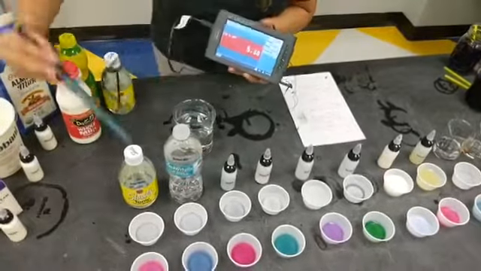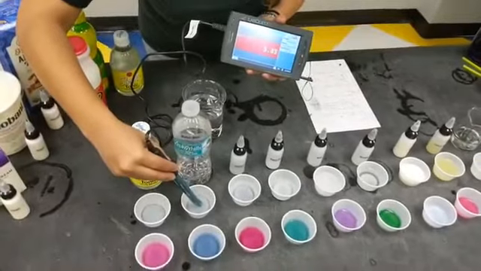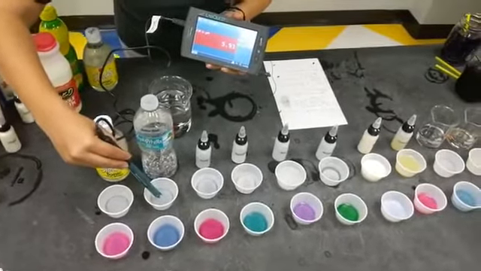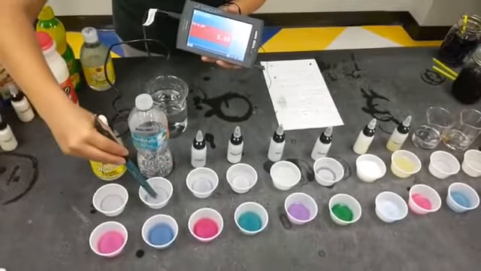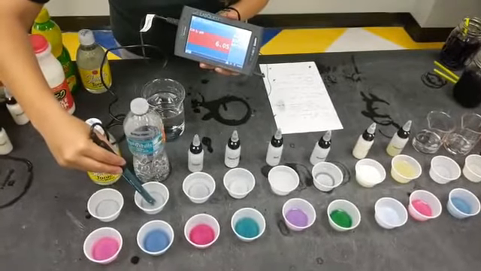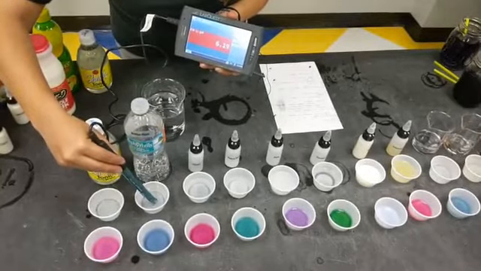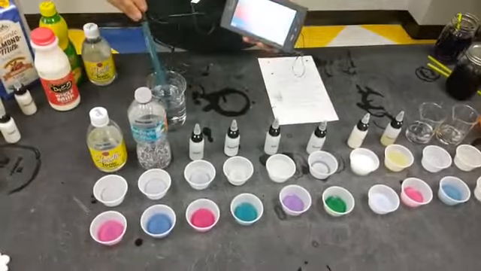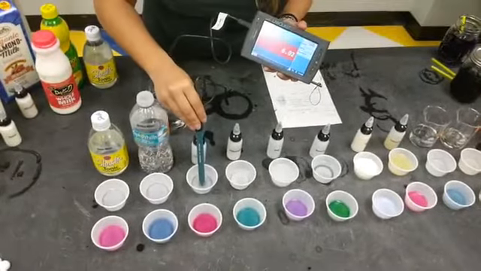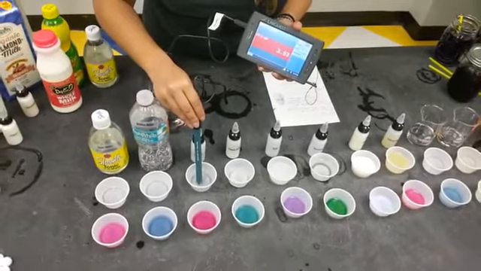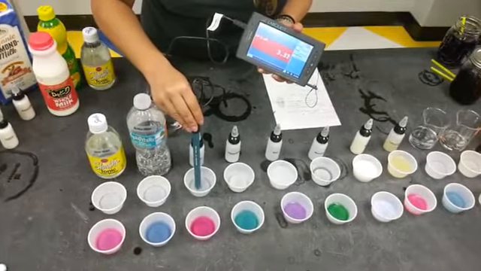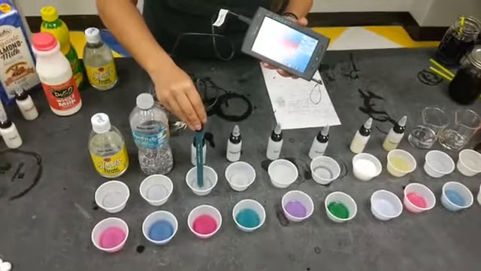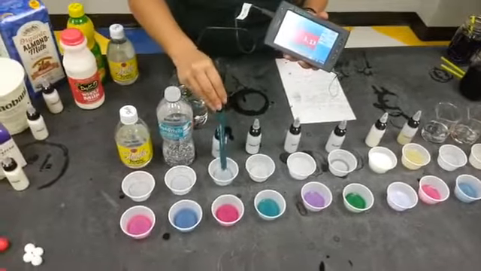Our bottled water, it's going a little bit higher. Oh, that was almost a 6. All right, so definitely more in the neutral range. Our next one is vinegar. So we expect that to be an acid according to our cabbage juice test. And our meter definitely shows that it is an acid. So it is below a 7. Below a 7 means acid. The closer it is to a 0, it means it's getting to be a stronger acid.